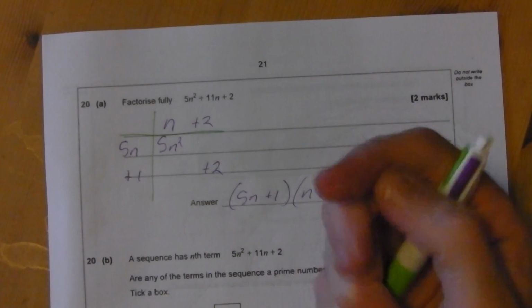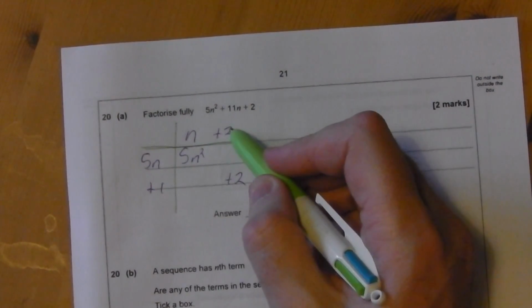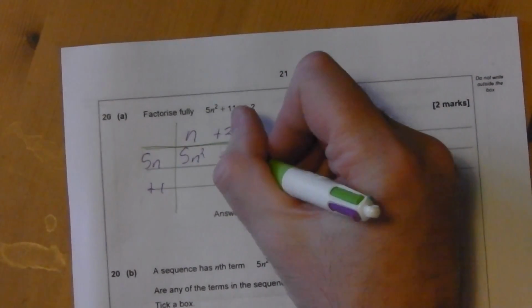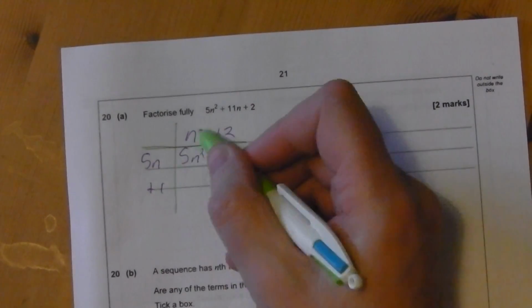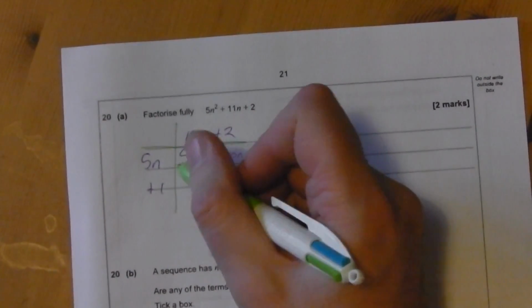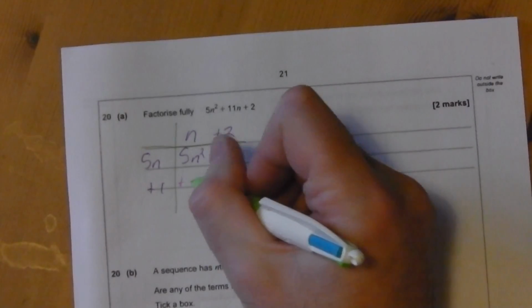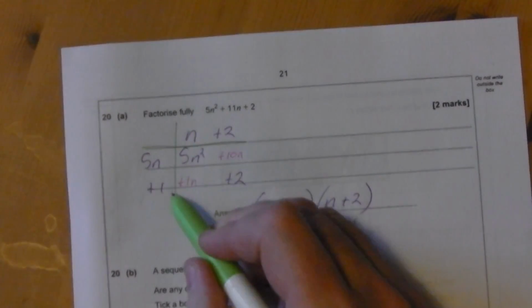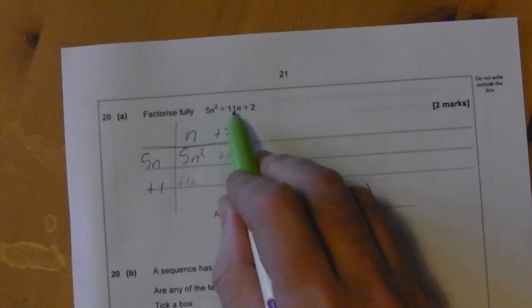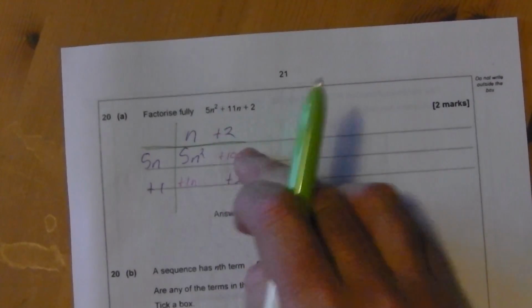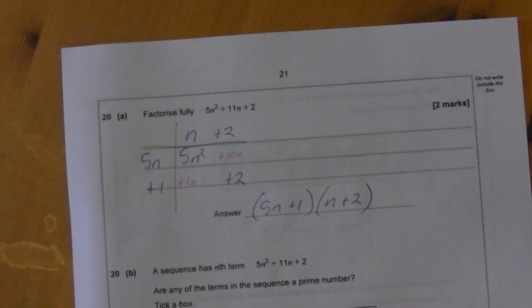Now if I wanted to carry it on, I could. 5 times 2n is going to give me plus 10n, and plus 1 times n gives me, well, we can say plus n or plus 1n, but when I bring those two together, that's going to give me the plus 11n. So that proves it. Didn't need to do the bit in pink, it just adds it up for us. Okay.